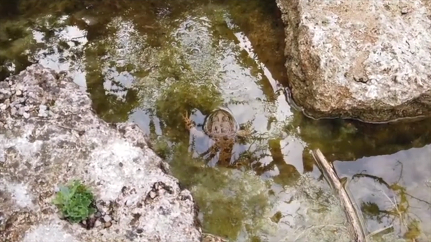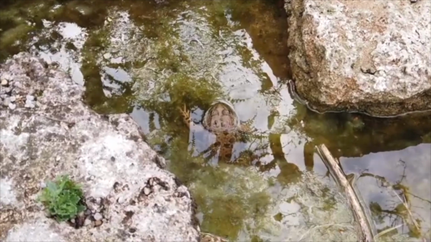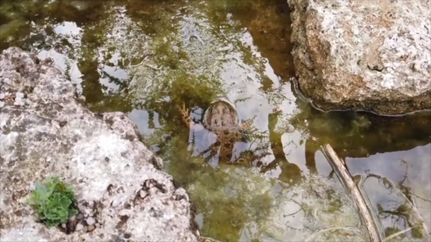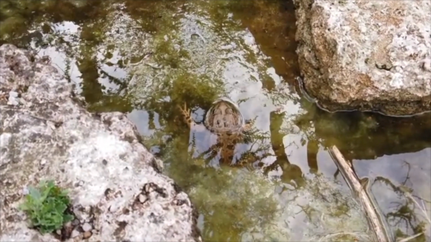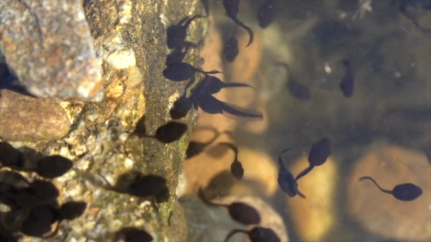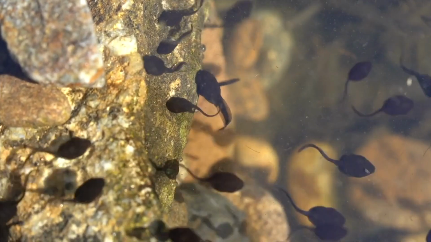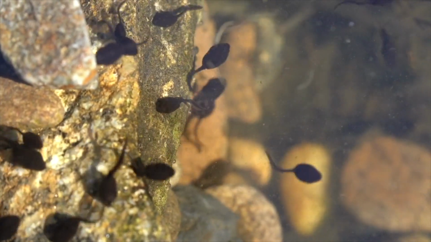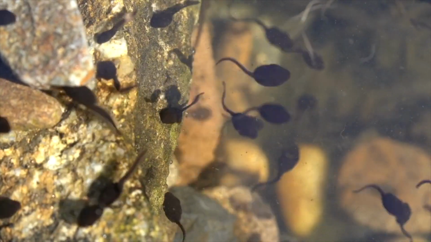They have gills and no legs. As the young amphibian ages, it grows legs and lungs and can often survive where there is little water. It will return to the water, however, when it is time to reproduce.